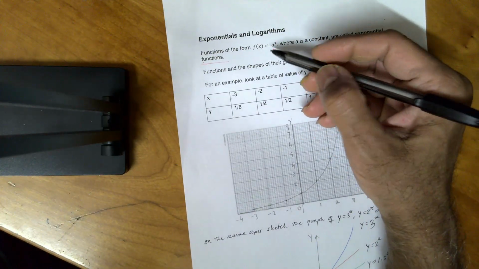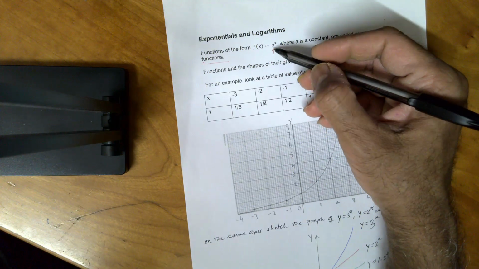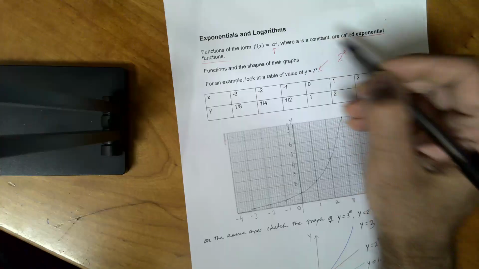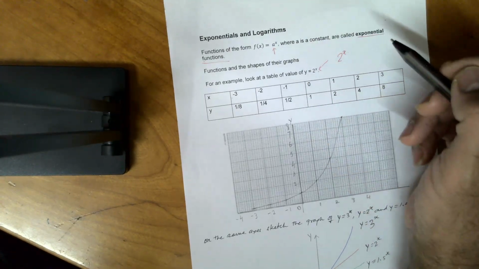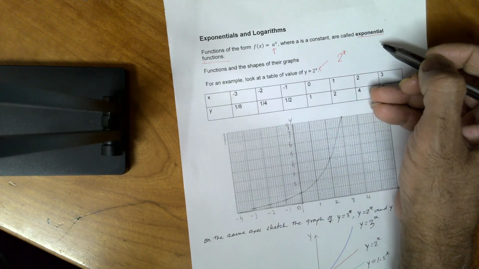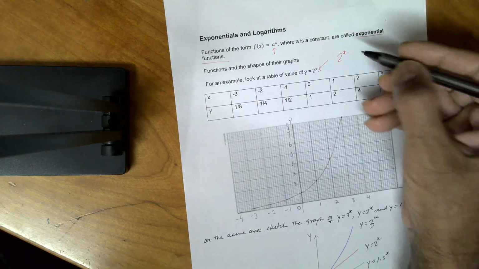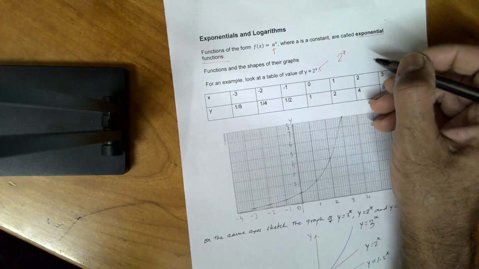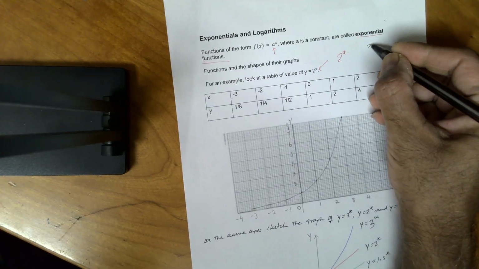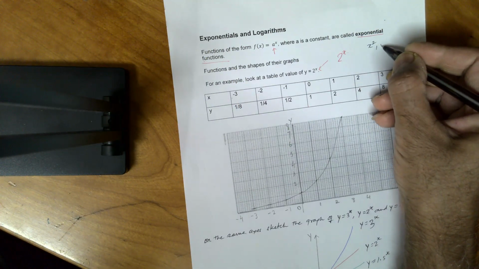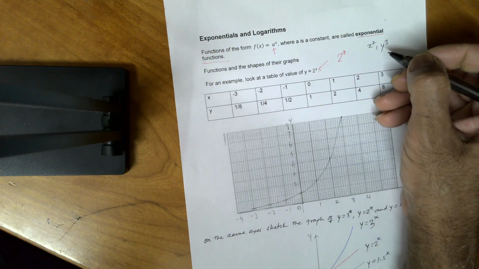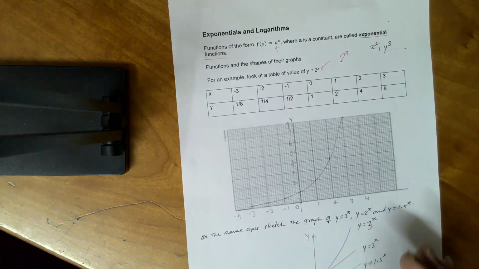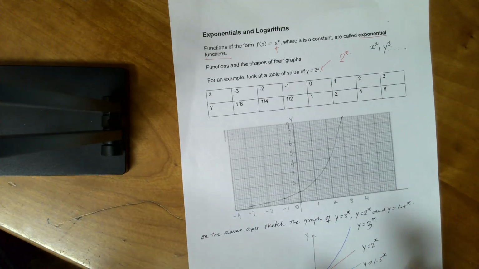A function of the form f(x) equal to a to the power x, where a is a constant, is called an exponential function. In your previous videos we discussed functions like x squared or y to the power 3. This is more like what you studied in GCSEs, in your 9th and 10th grades.